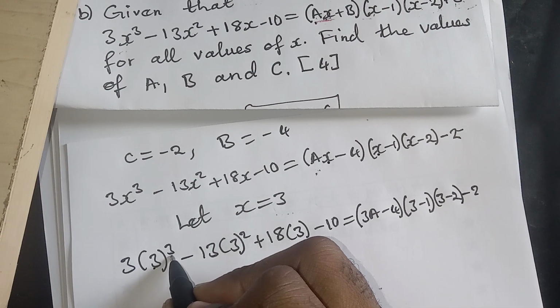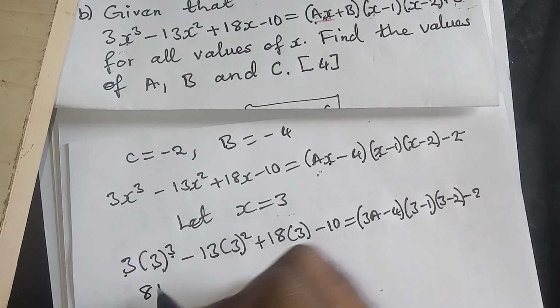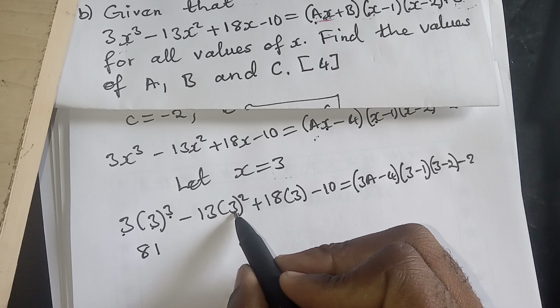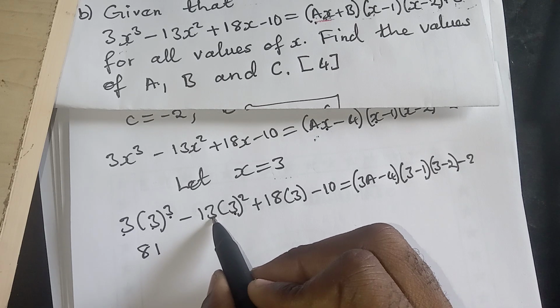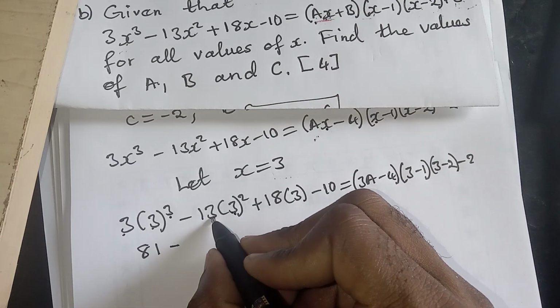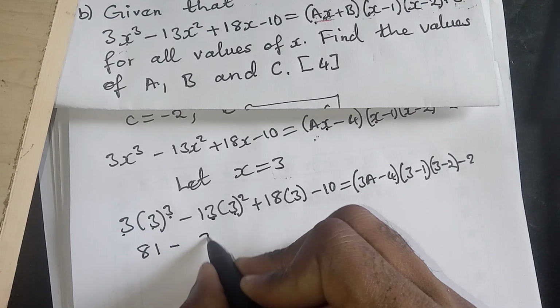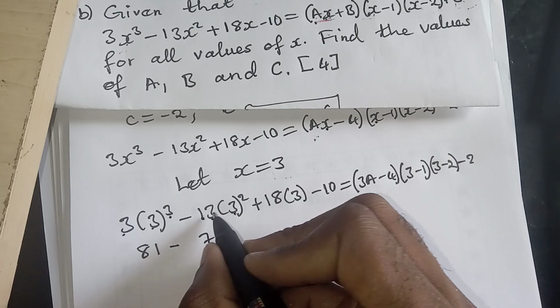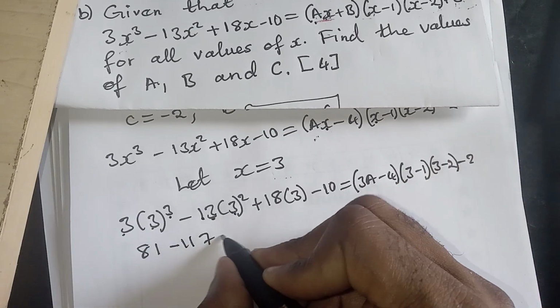So 3 to the power 3 is 27, multiplied by this, that's 81. And then 3 squared is 9. And then 9 multiplied by, let's multiply it by 3 first. So 9 by 3 is 27. Then 9 by 1 is 9 plus 2, that's 111.